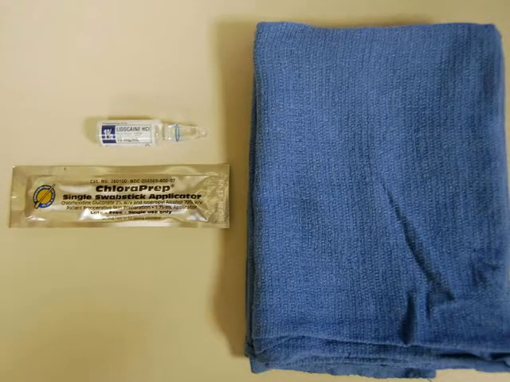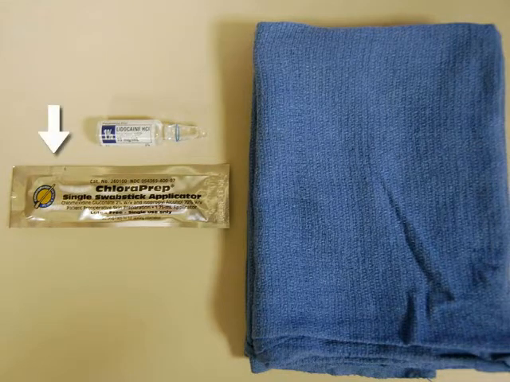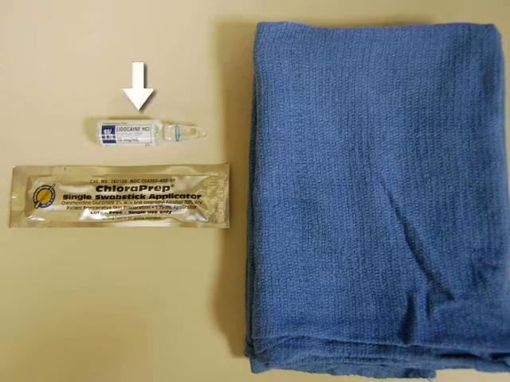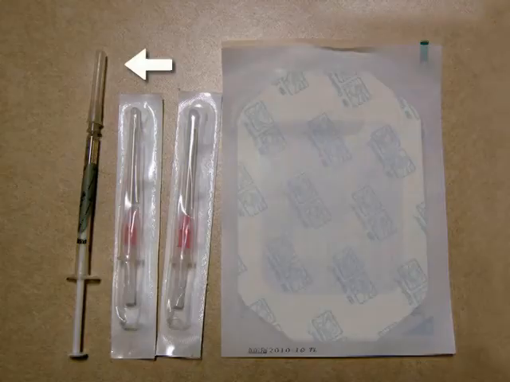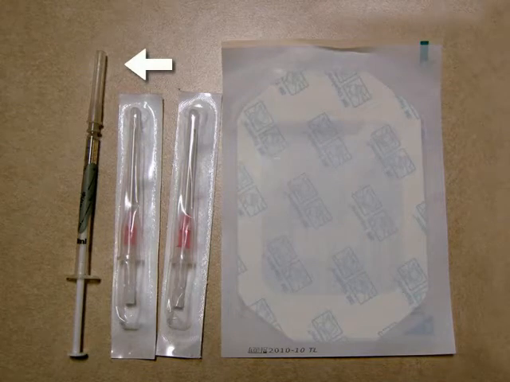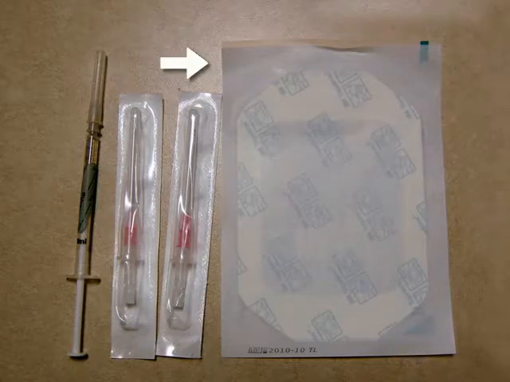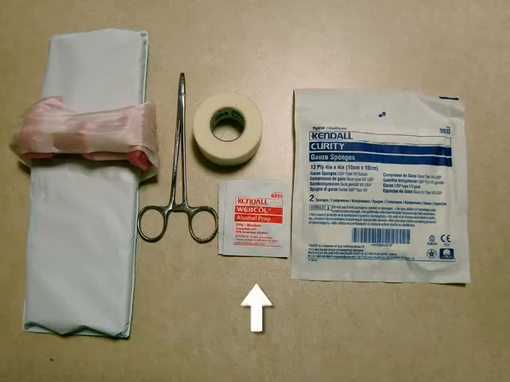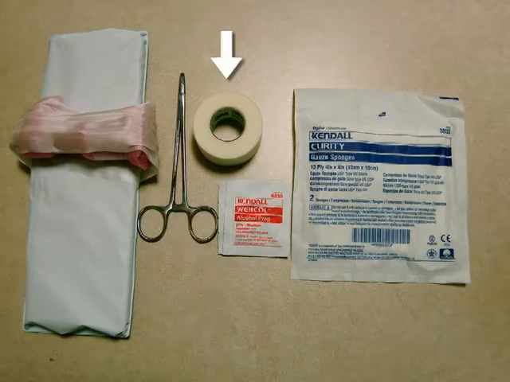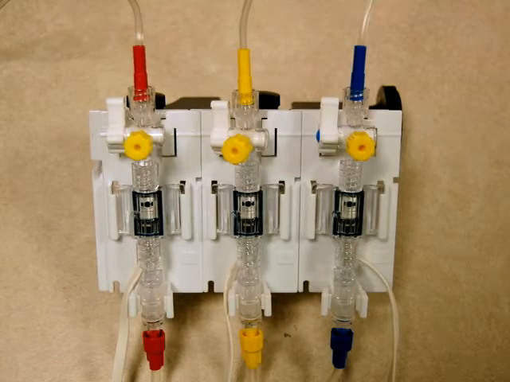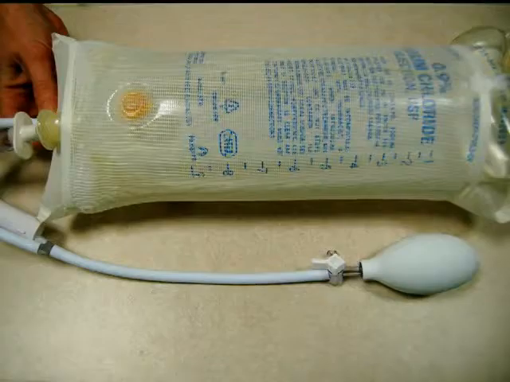Insertion of an arterial catheter into the radial artery requires sterile prep solution, such as chlorhexidine, sterile surgical towels, and 1% lidocaine. A 25-gauge needle and tuberculin syringe, a 20 or 22-gauge angiocath and a Tegaderm, an arm board, gauze, alcohol, and tape. You will also need equipment to transduce the arterial blood pressure, including a transduction system and pressure bag.